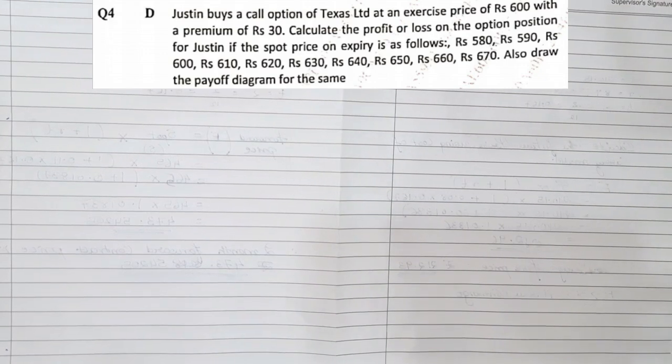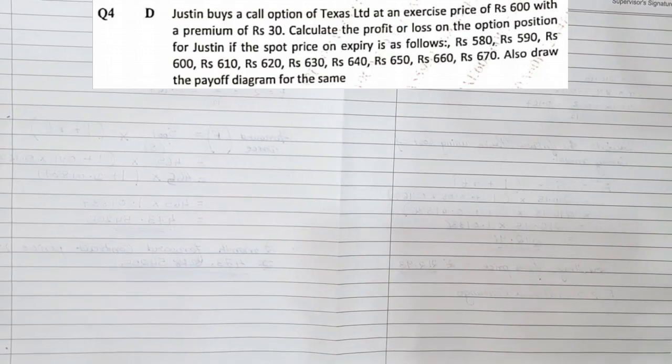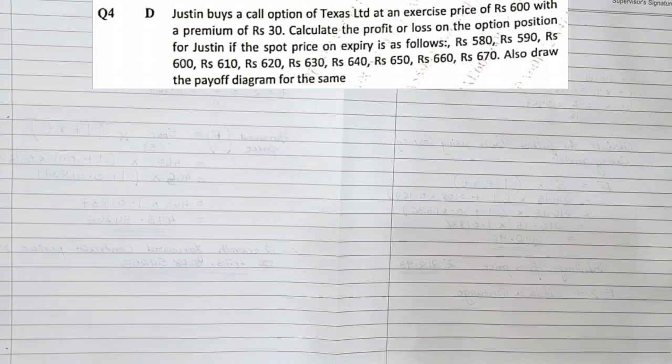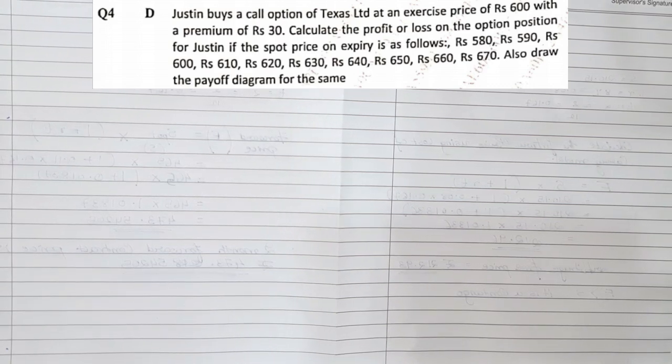Okay, we go through the question once. Justin buys a call option of Texas Limited at an exercise price of 600 with a premium of 30. So this is now buying of call option. Calculate the profit or loss of the option position for Justin if the spot price on expiry is as follows. So they're giving you a big range of prices. Also draw the payoff diagram for the same.